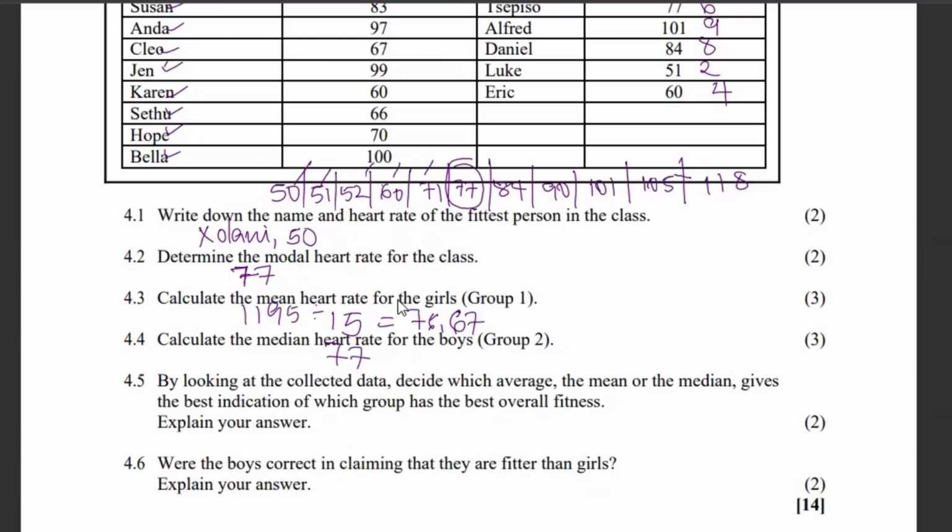By looking at the collected averages, the median is not affected by outliers; it doesn't have an outlier.